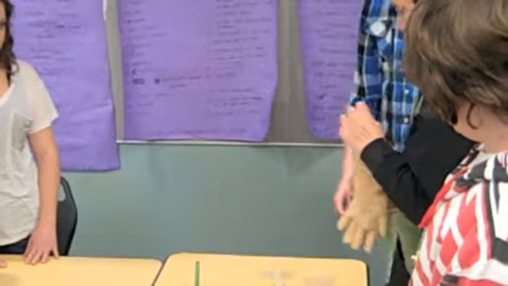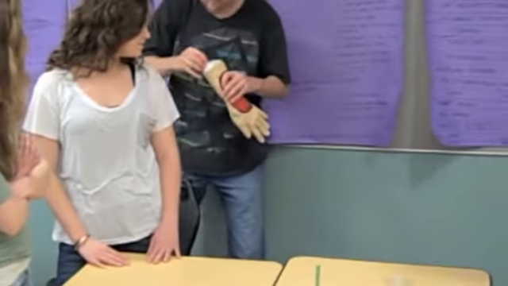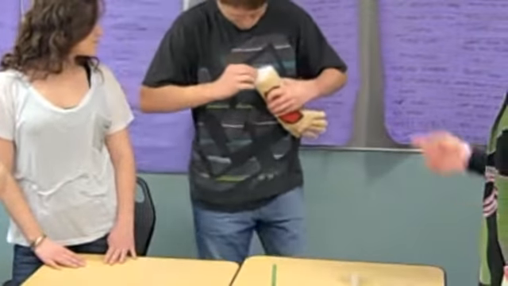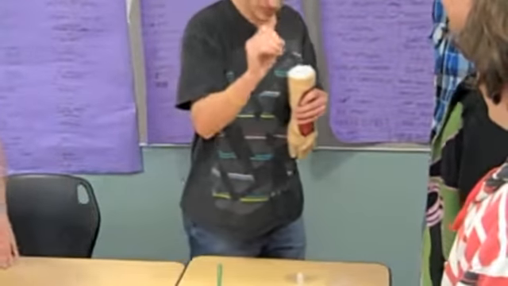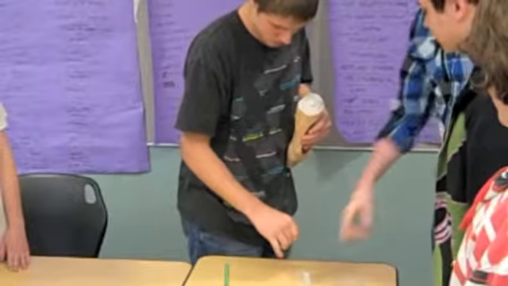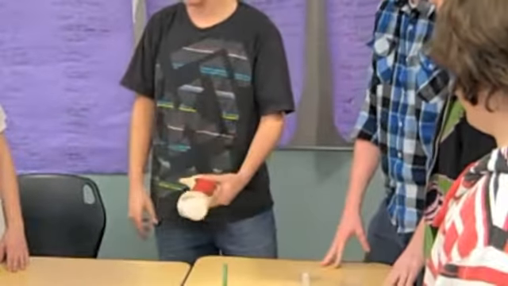Can I do this one? Do you have like a drill or something? Got it. Left one or right one? The right one. You have two separate extracellular matrices.